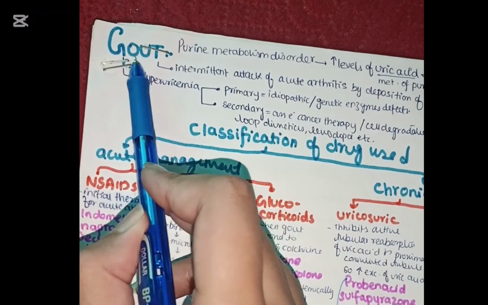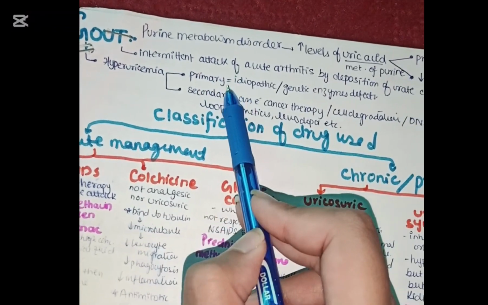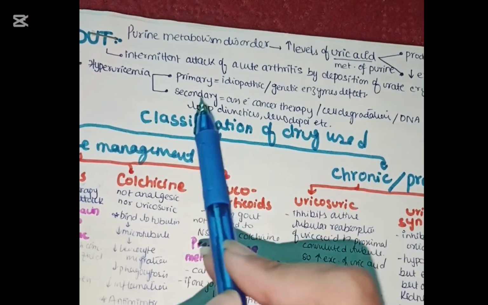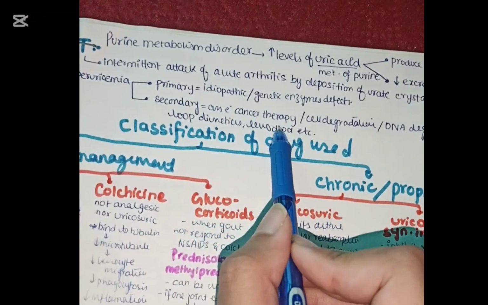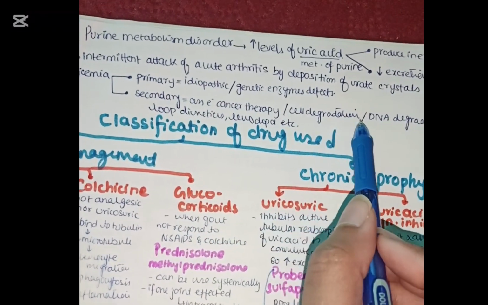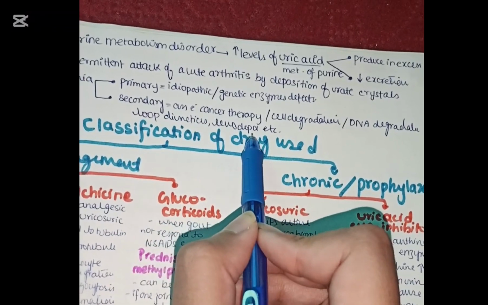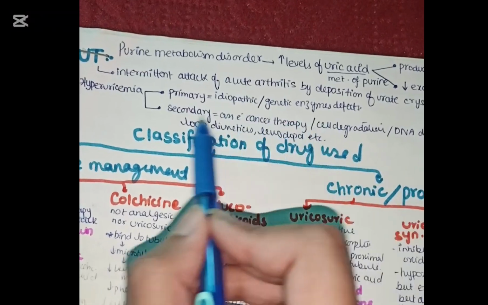It's synonymous with hyperuricemia. It can be primary or secondary. Primary gout is due to unknown reasons or any genetic enzymes defect. Secondary gout has an association with cancer therapy, cell and DNA degradation, overuse of drugs like loop diuretics, levodopa, etc. Now we will discuss the drugs used in treatment of gout.